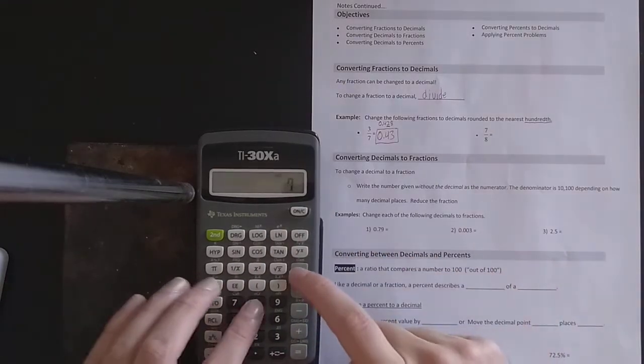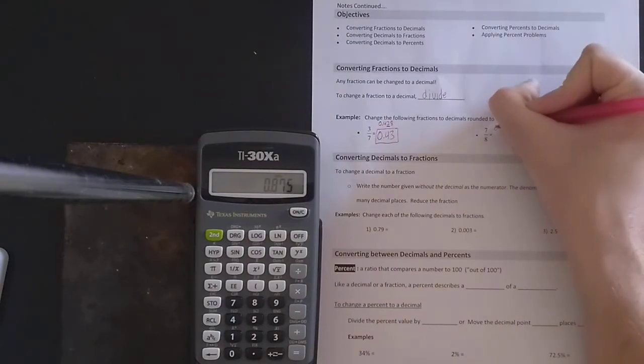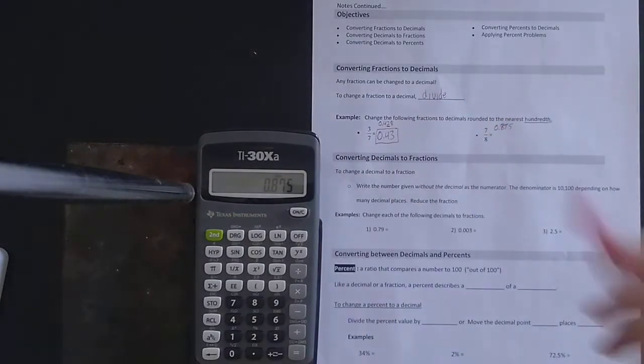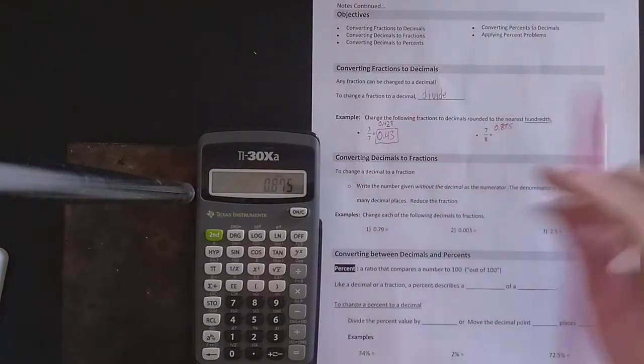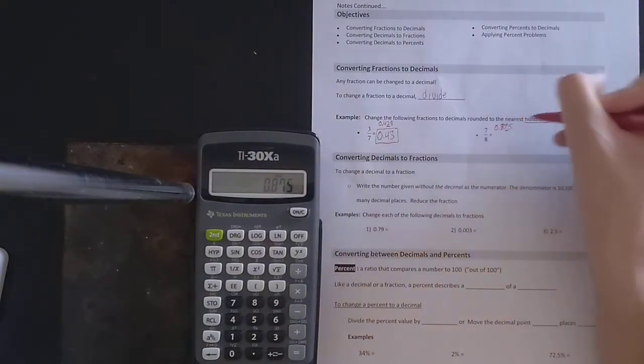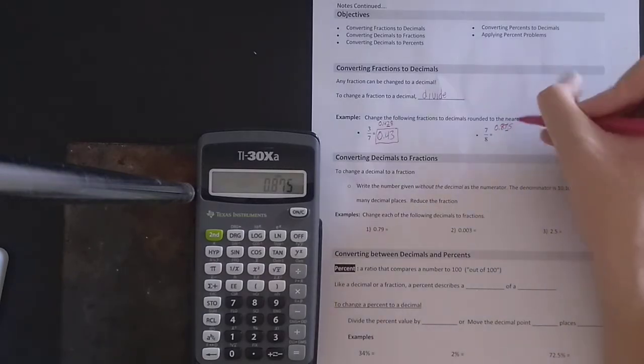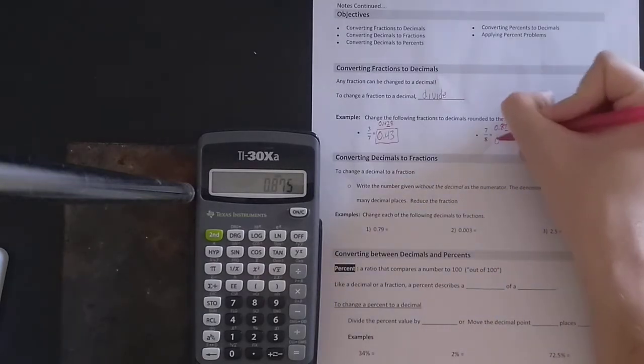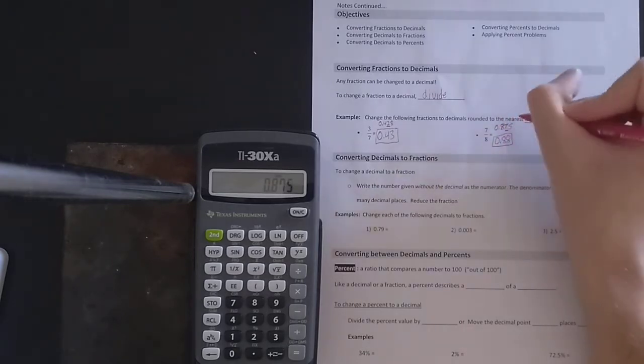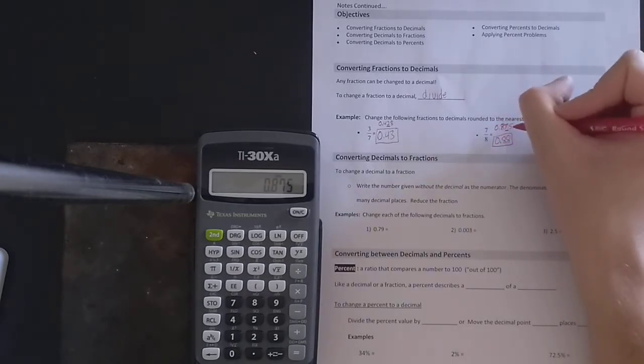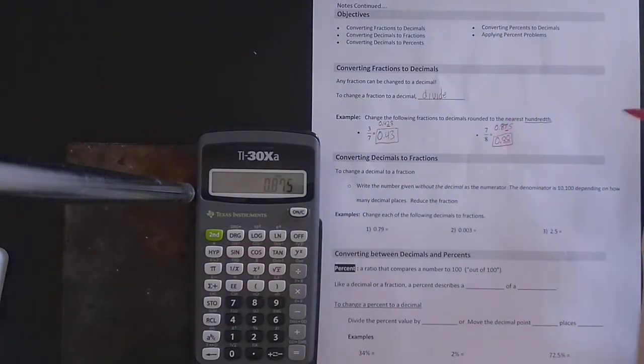Let's do 7/8. That gives me 0.875. 7 divided by 8 is 0.875. We want to round to the nearest hundredth. That's this spot. Okay, same spot, two spots over from the decimal point. 5 is going to make this round up, so that's going to be 0.88. Now, if this had said 0.874, I would leave that off and it would just be 0.87. It wouldn't round up, it would stay the same.